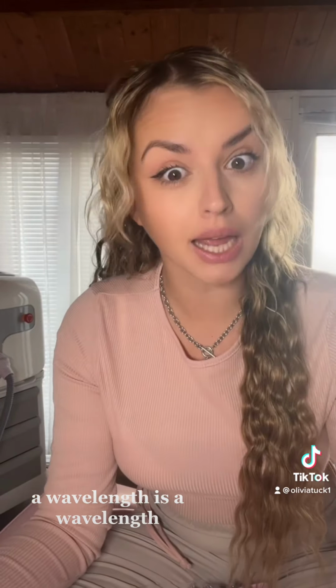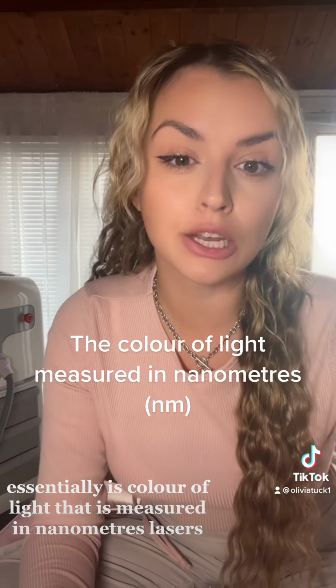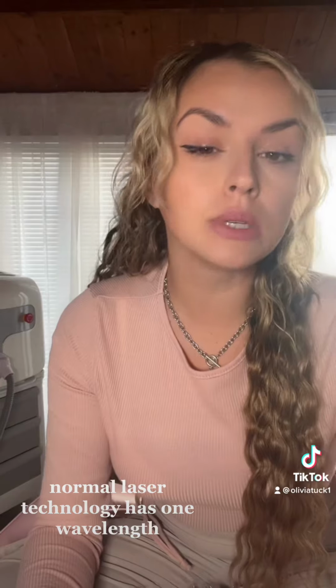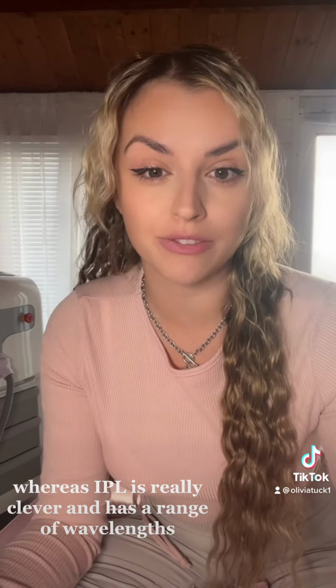So what is a wavelength? A wavelength essentially is colour of light that is measured in nanometers. Normal laser technology has one wavelength, whereas IPL is really clever and it has a range of wavelengths.